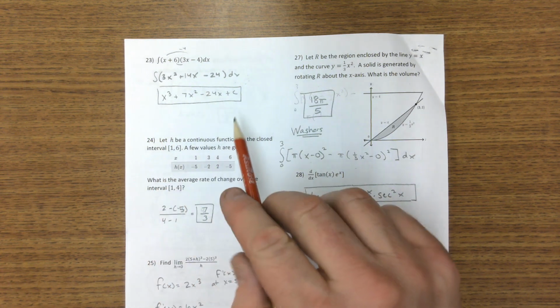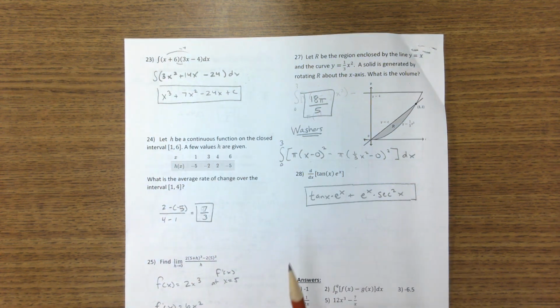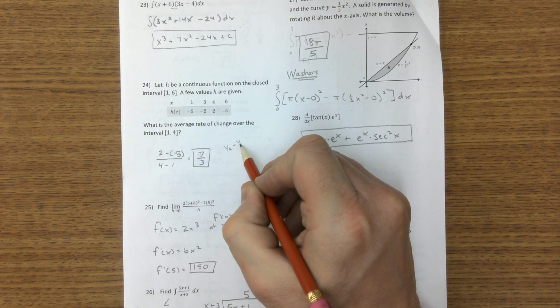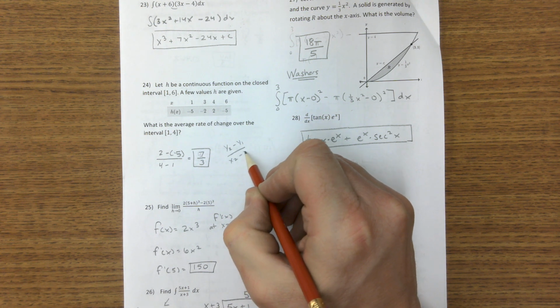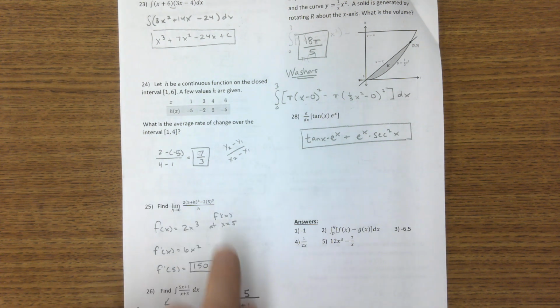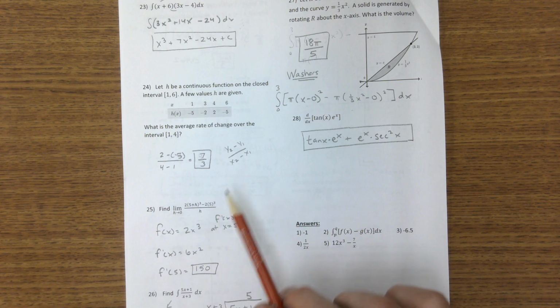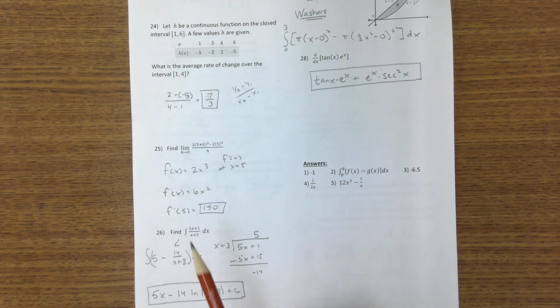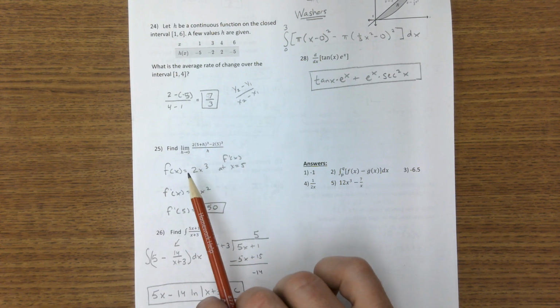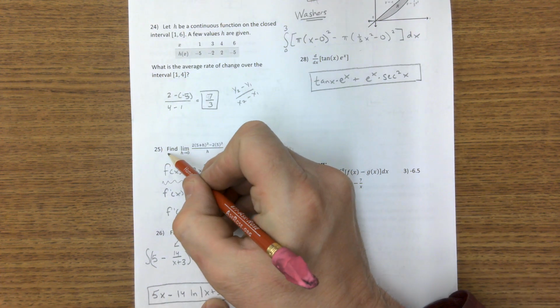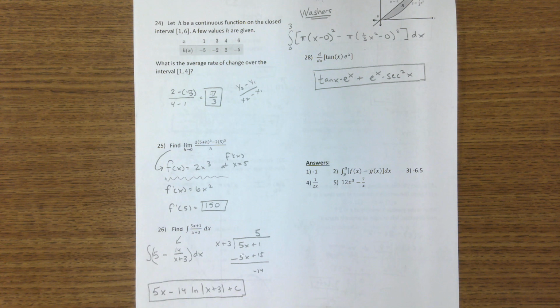23, FOIL them and integrate. This is nothing more than slope. This is a problem you could have done in your algebra class. y2 minus y1 over x2 minus x1 over that interval. It's a slope problem. This is a slope problem here at the point 5. You should be able to see this and write that.